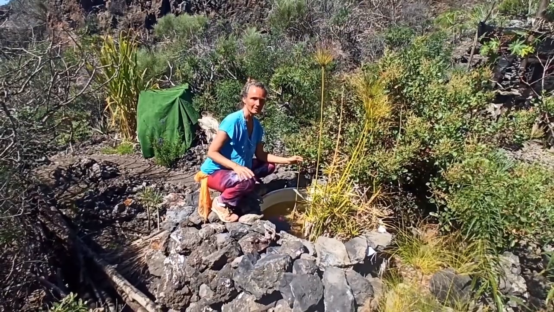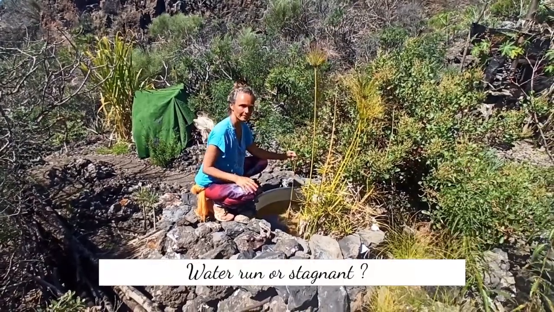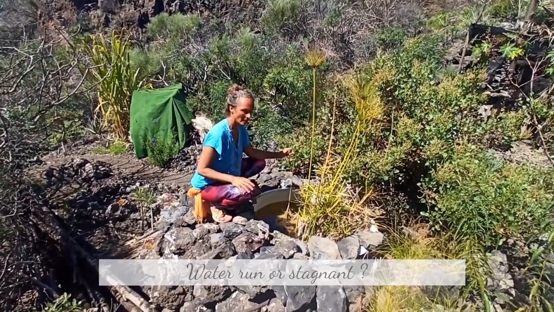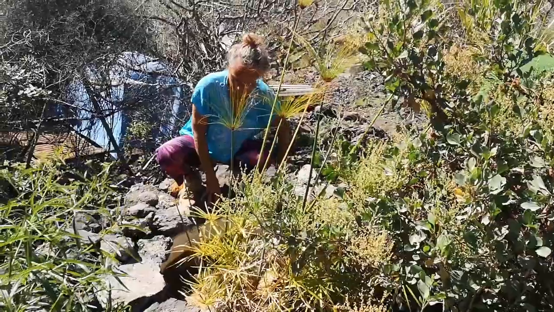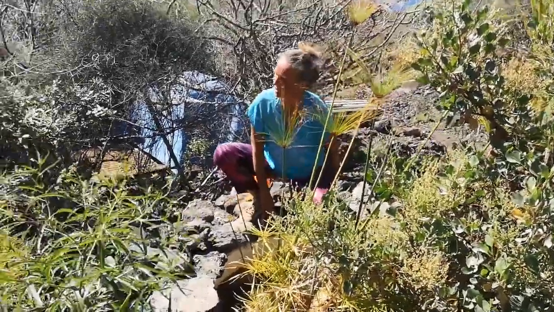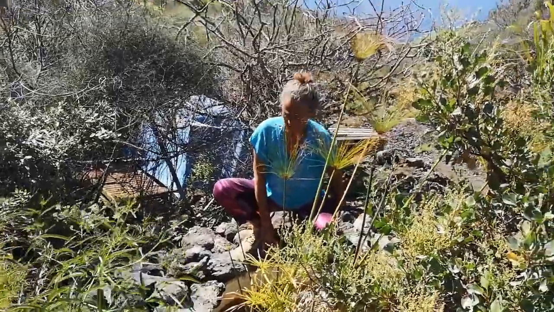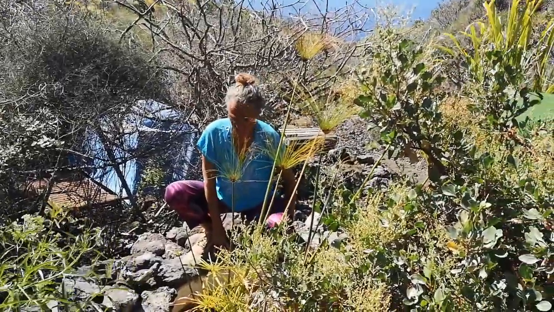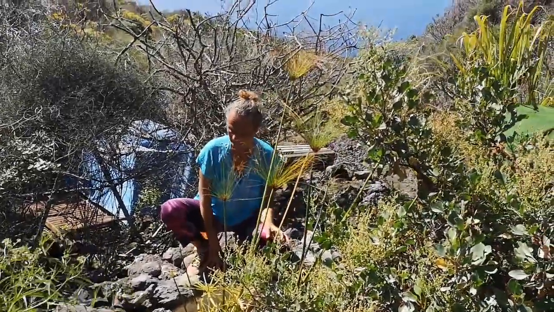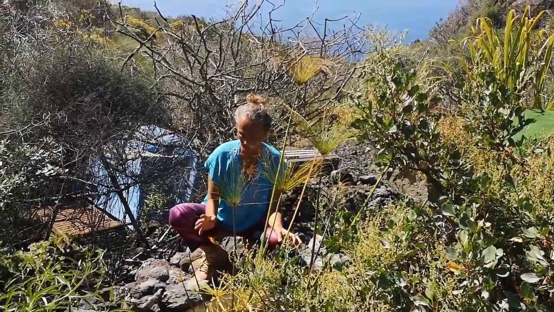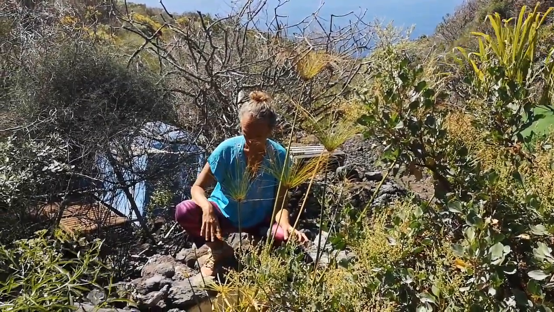What about the water? Should it run, or should it be stagnant in one place? It does not have to run. The ponds I installed in India and in Germany are not with running water. You just fill them one time.